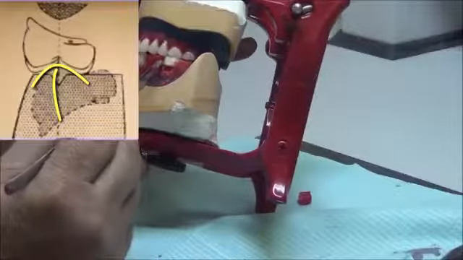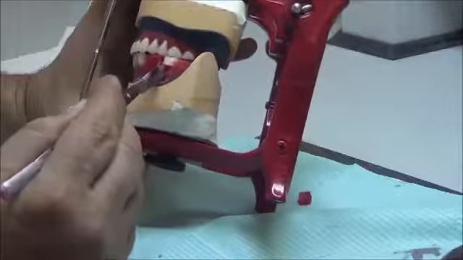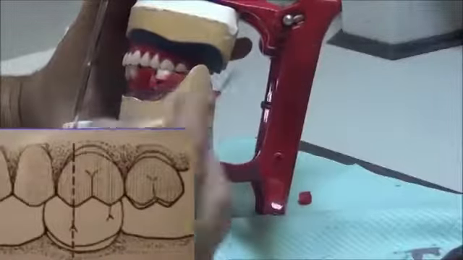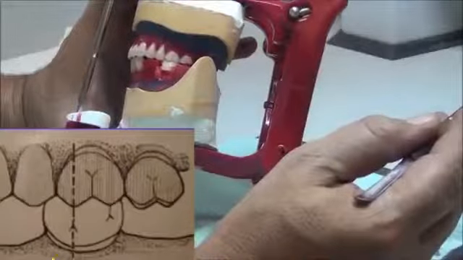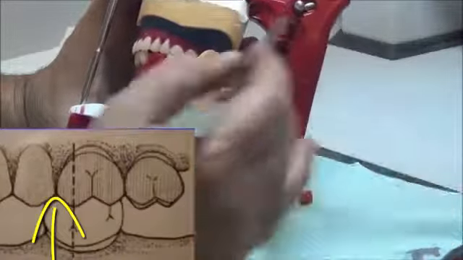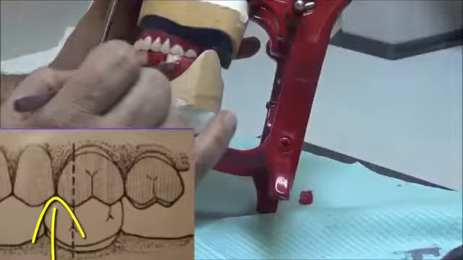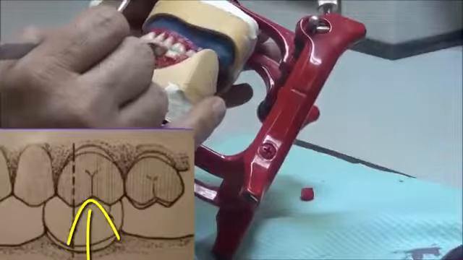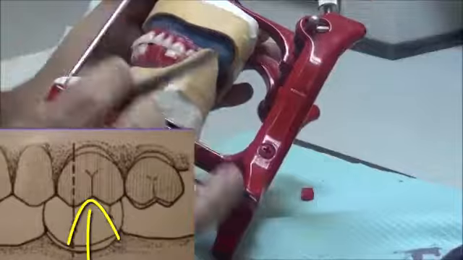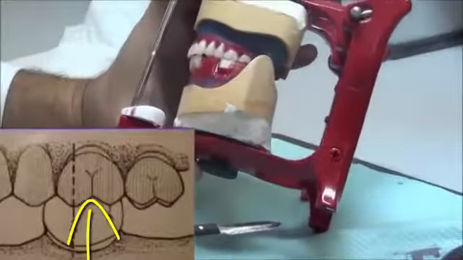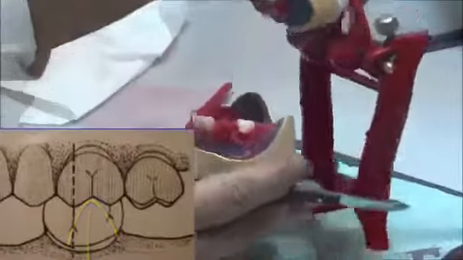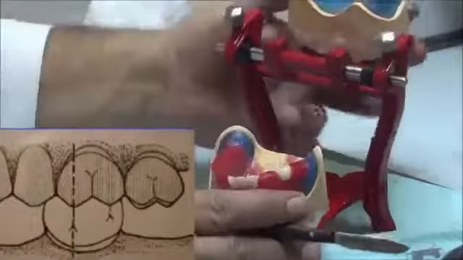After we put it into place, we put the cusps in location buccally, and we make sure it's in location. The mesial cusp of the lower is in between tooth number 6 and tooth number 5. The distal cusp is a bit less than the distal cusp of the upper molar. So it's larger mesiodistally than the upper molar, so it extends for a longer period.